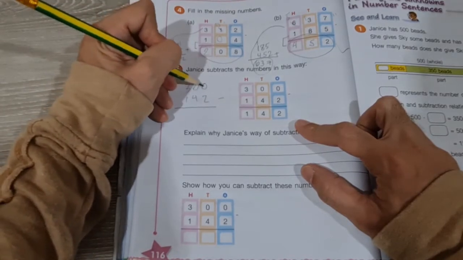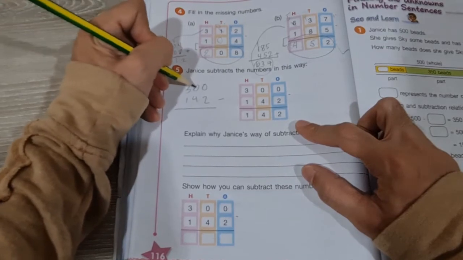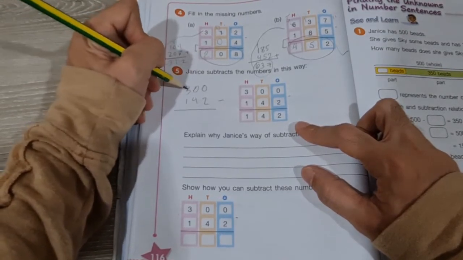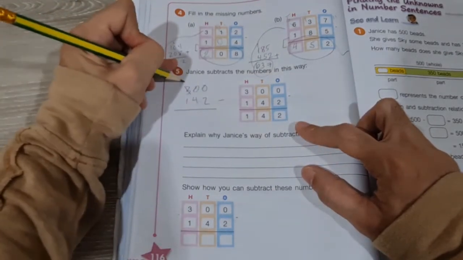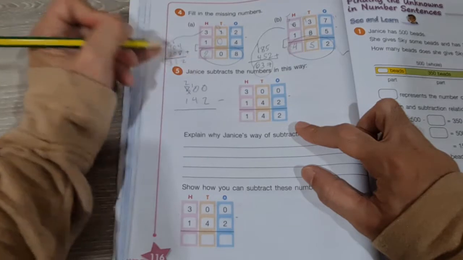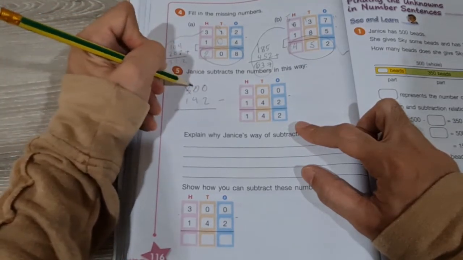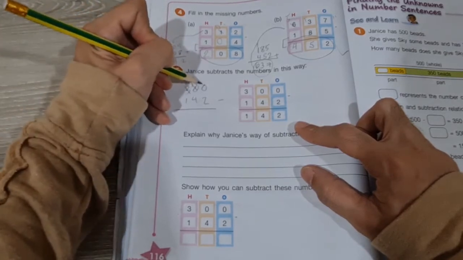0 minus 2 cannot be, so we borrow from neighbor. Neighbor is still 0. So, what do we do again? We borrow from 3, hundreds place. So, 3 will become 2. 0 will become 10. And now, 0 can borrow from 10. 10 will now become 9 because 0 will become 10.